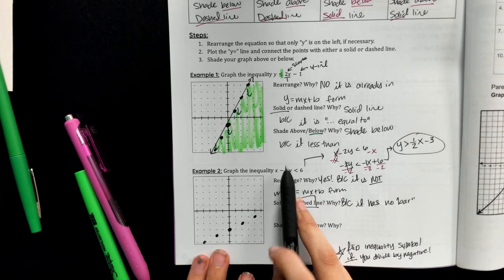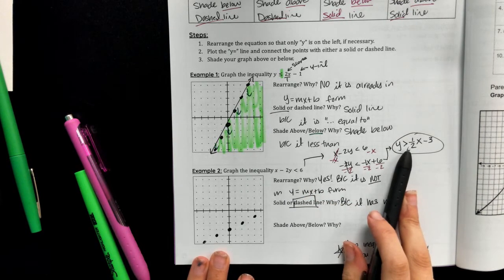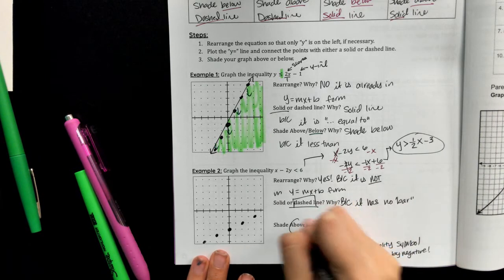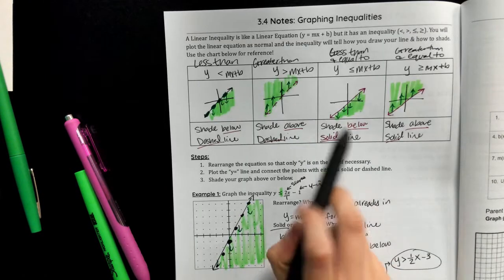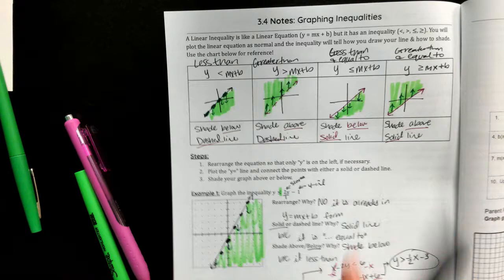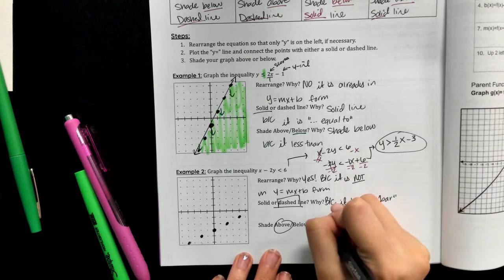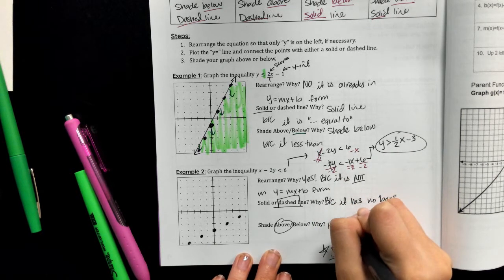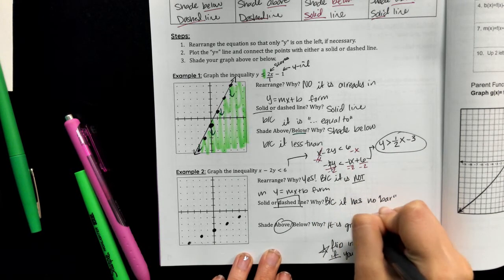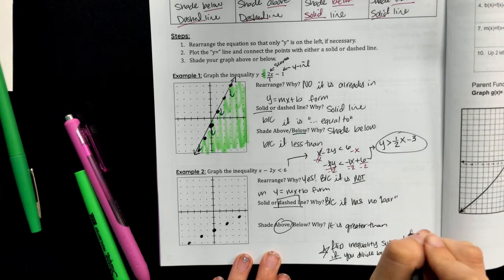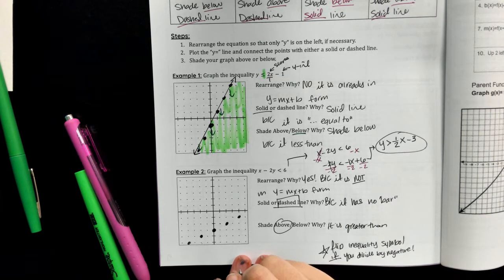Shade above or below, it's greater than, so I'm going to shade above. But if I had looked here in my reference chart, shade above. And then why, it is greater than. So remember, if you're greater than or equal to, you'll always shade above. If you're less than or equal to, you'll always shade below.